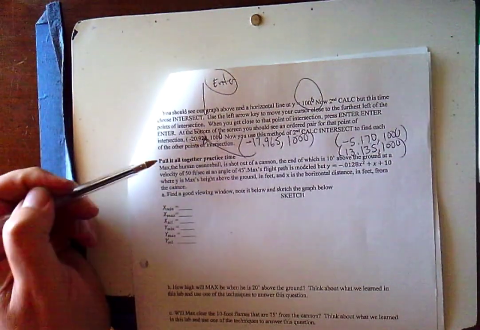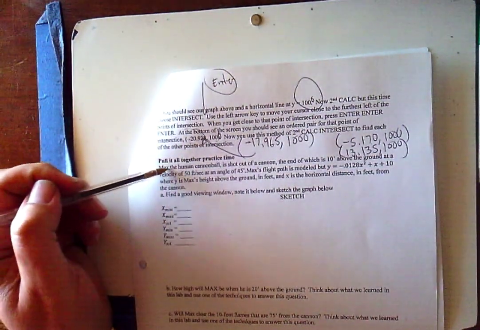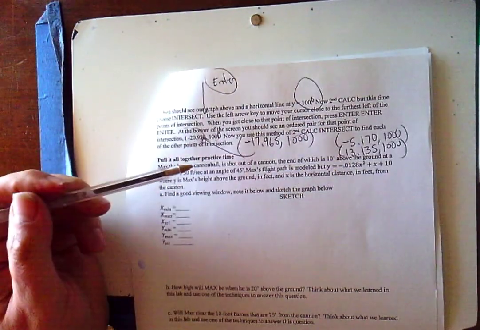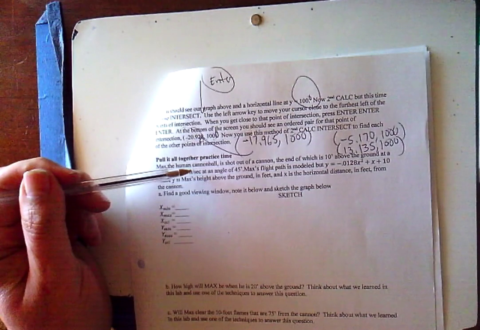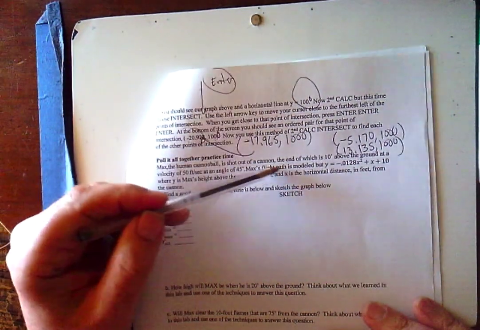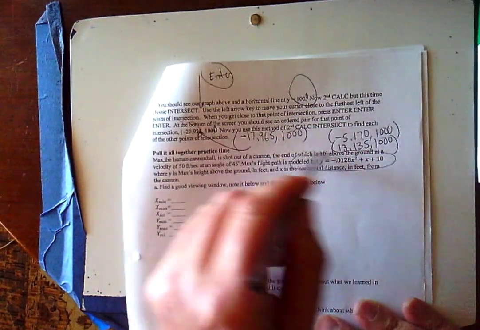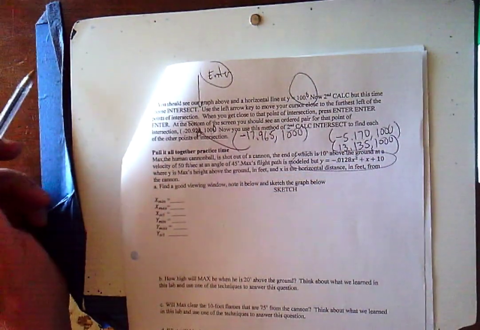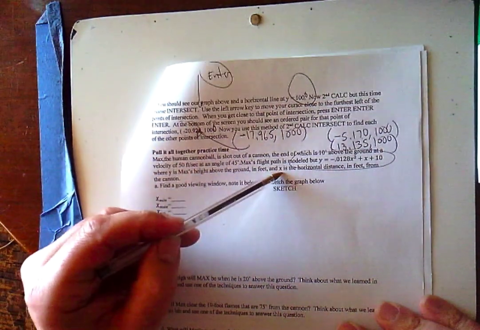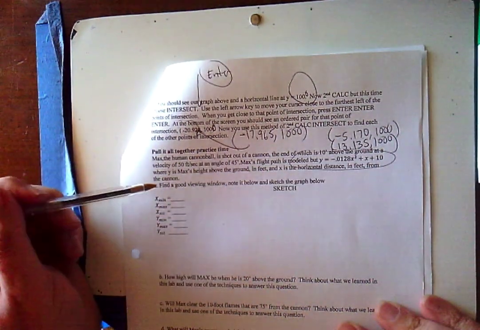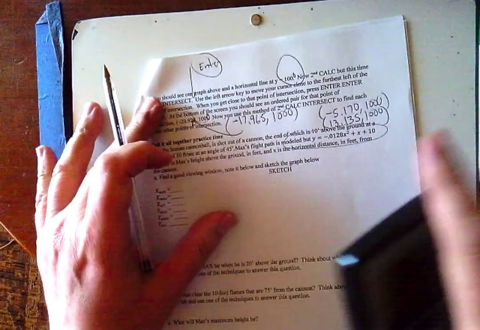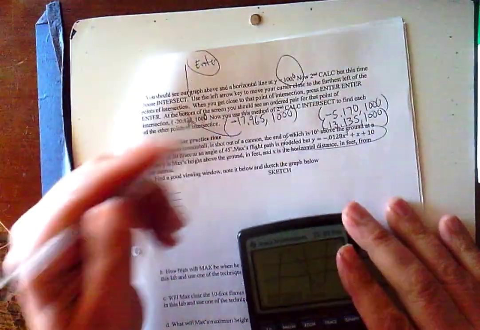Pull it all together, practice time. Max, the human cannonball, is shot out of a cannon, the end of which is 10 feet above the ground at a velocity of 50 feet per second, at an angle of 45 degrees. Max's flight path can be modeled by this equation, where y is Max's height above the ground in feet, and x is the horizontal distance in feet from the cannon. Find a good viewing window, note it down, and sketch the graph below.